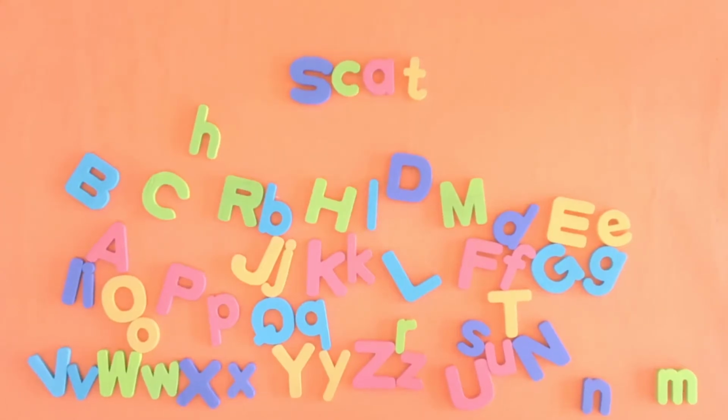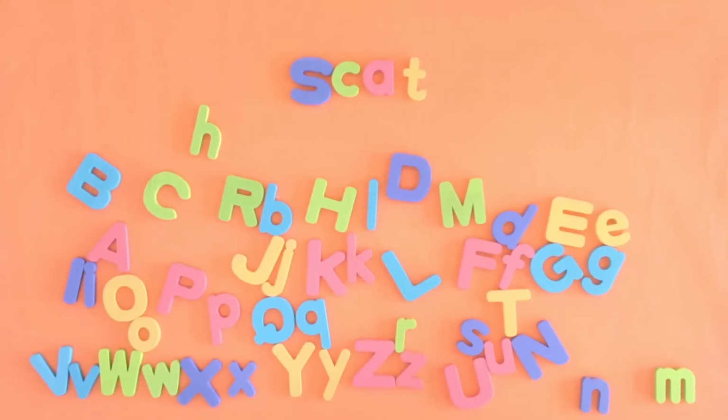And we have done all words with the at family.